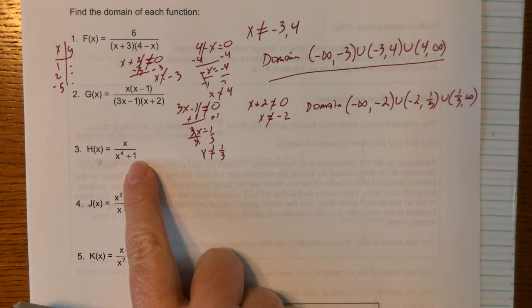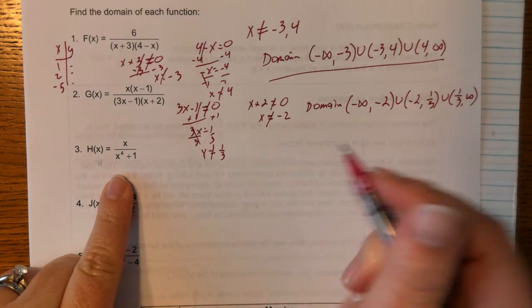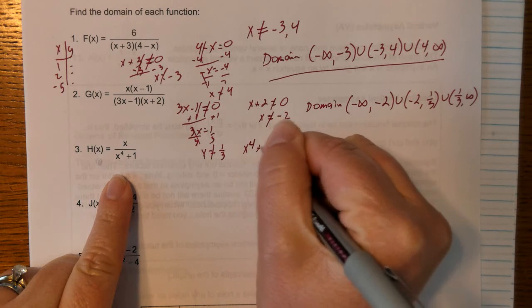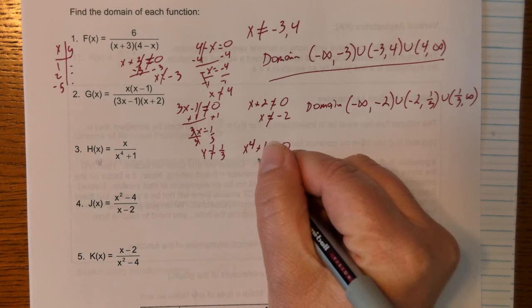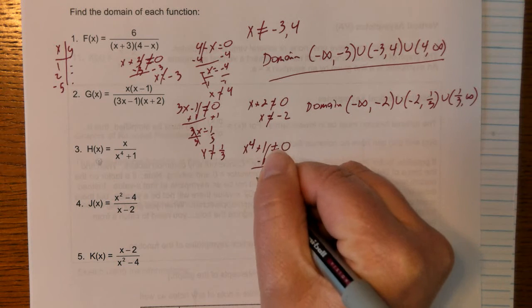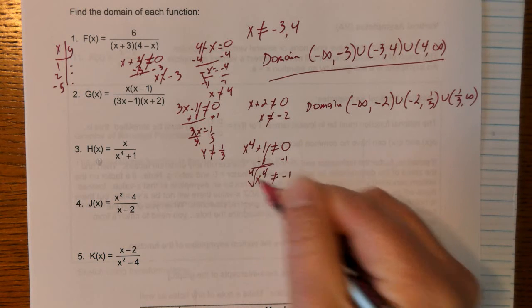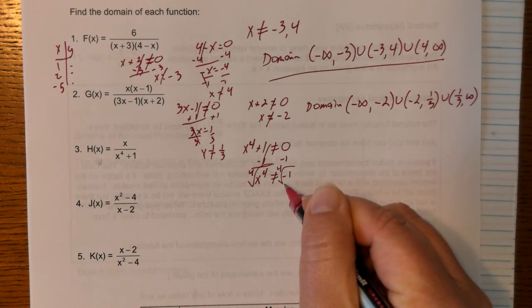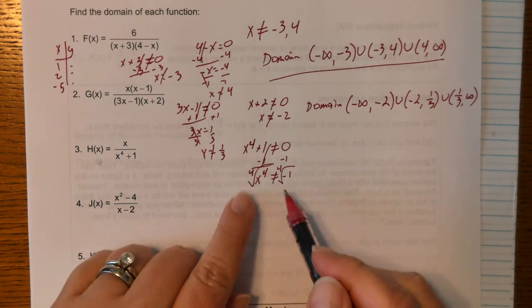Here's our h of x function. So again, the function will exist everywhere except in places where the denominator is 0. So I'm going to take this x to the 4th plus 1, and I'm going to say, dude, you can't be 0. What numbers would be a problem? Well, if I subtract 1 from both sides, I would get negative 1. So x to the 4th can't be negative 1. And then I would take the 4th root. Problem is you can't take a 4th root of a negative number. That's undefined. So that means there's not a number that would make this equal 0.